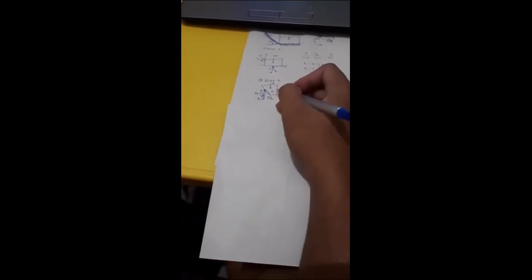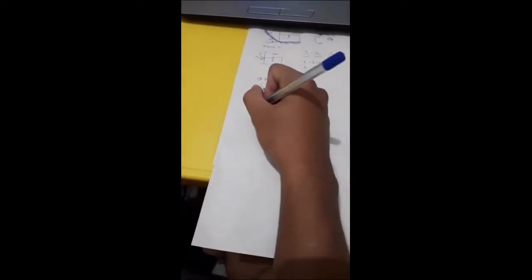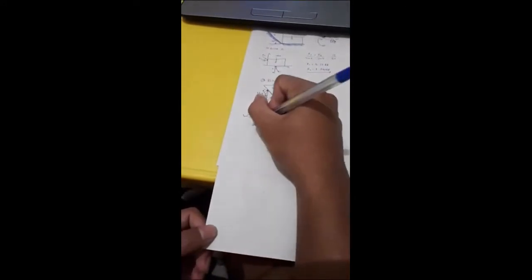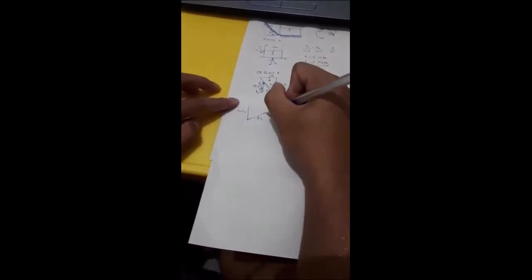So from block A, we will make a force triangle. So this is the weight A or WA, and this is the R3. So after R3, as you can see here, we have 60 degrees in y-axis.